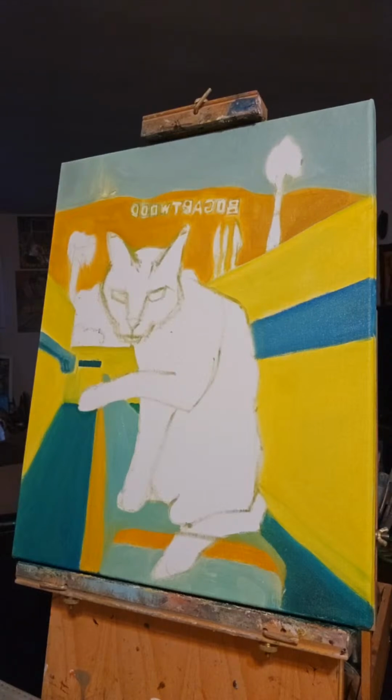So here we go. How do we want to make these trees? These trees are going to be an ochre. Bring in our white, like a light white ochre color. Let's actually bring that into here.